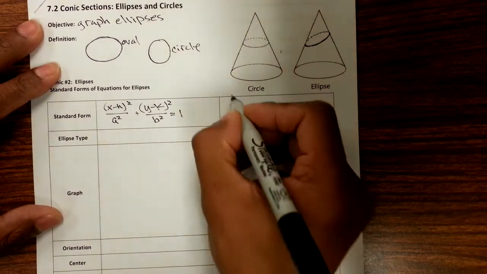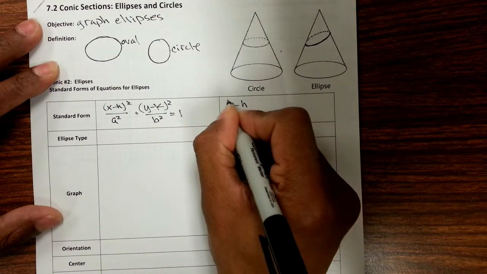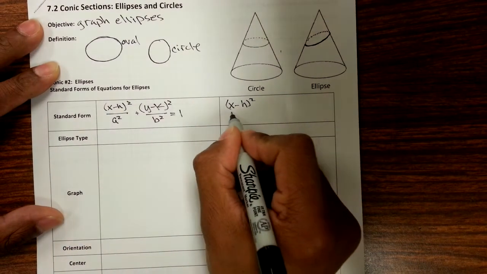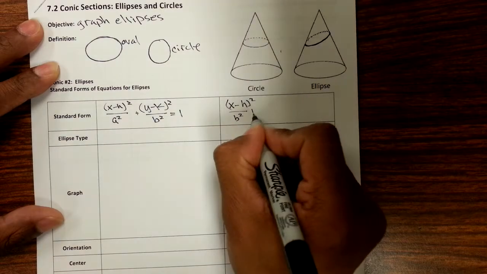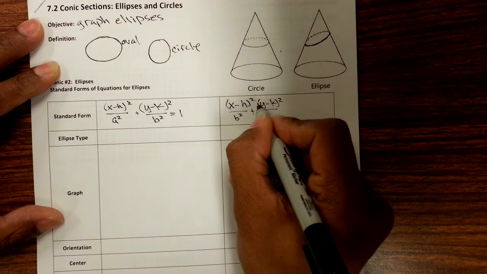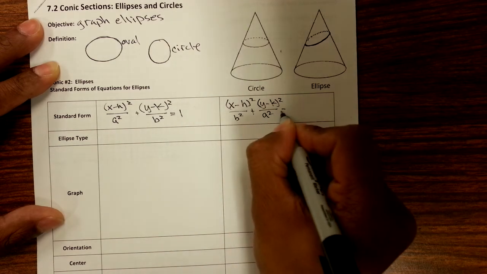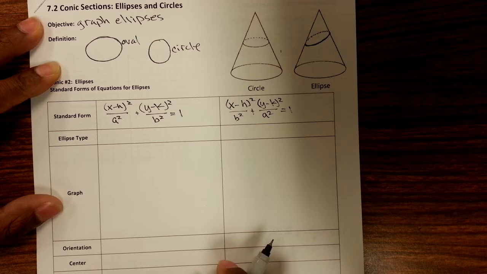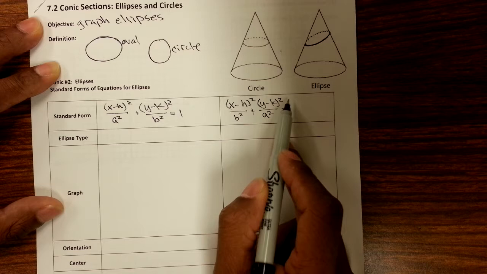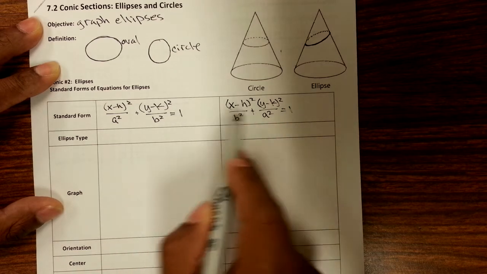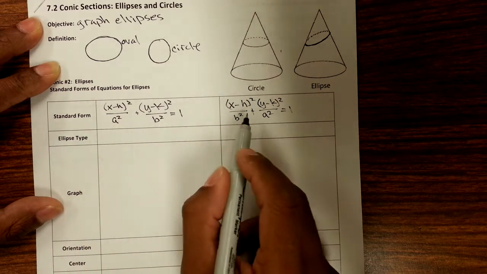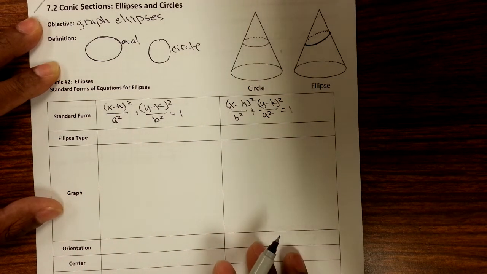Now, the second version is almost the same. The only difference is that the denominators are switched. So x minus h quantity squared over b squared plus y minus k quantity squared over a squared equals 1. A couple of things I want you to notice. First, the right hand side of your ellipse or circle always has to equal 1. Second, it's always going to be addition in the middle. If it's anything other than addition, you're not going to have an ellipse or a circle.